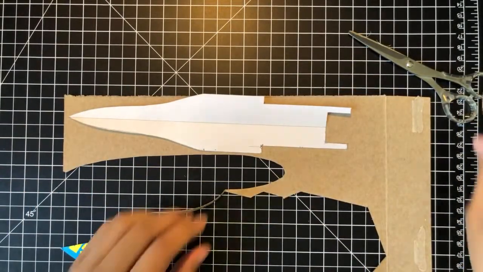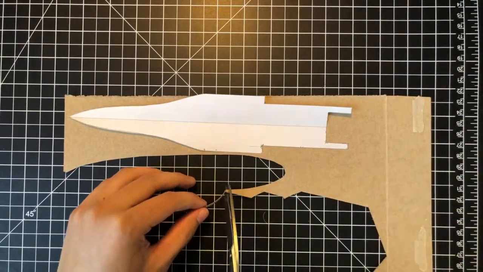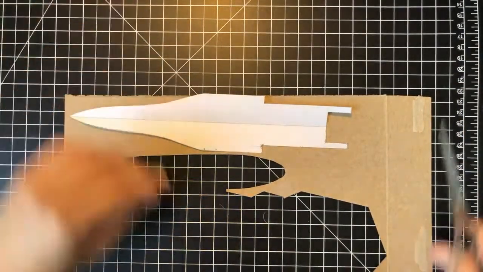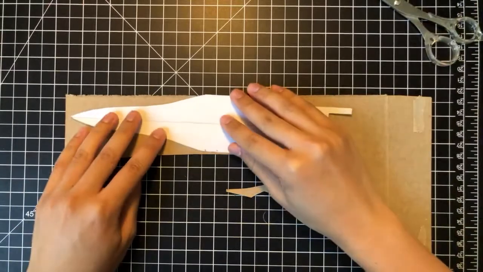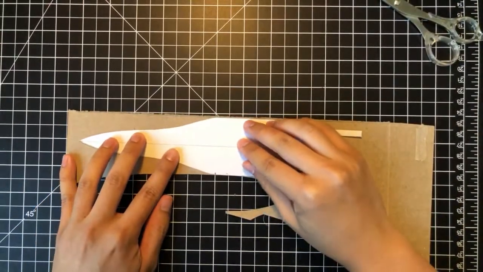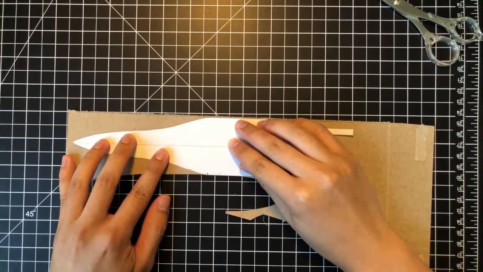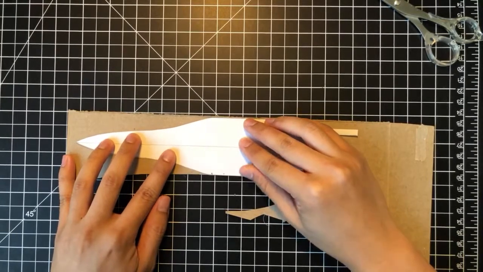Essentially what we're doing here is we want to get a stiffer fuselage. I'm just going to get rid of the unnecessary bits here. How far can we push it?